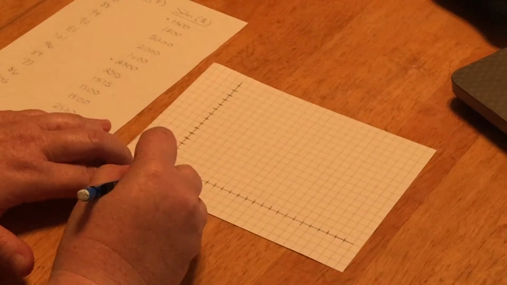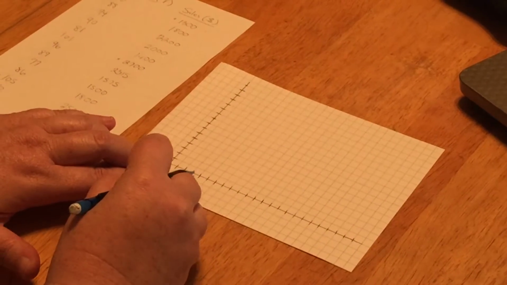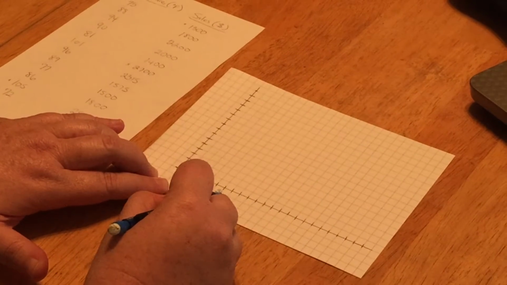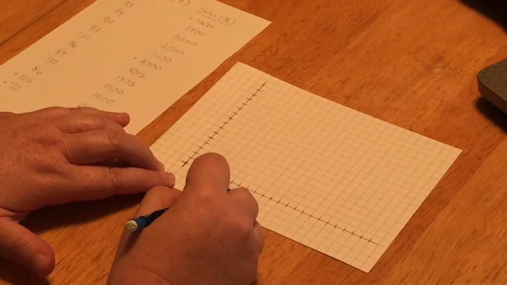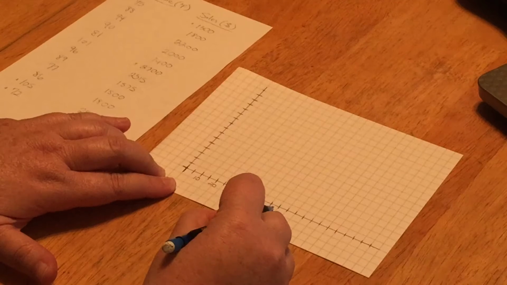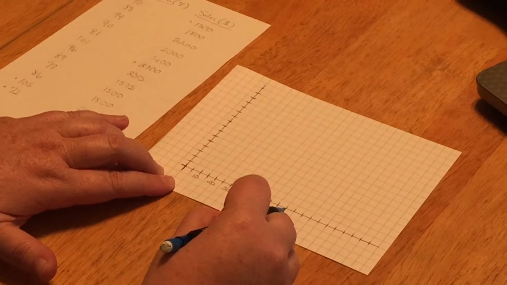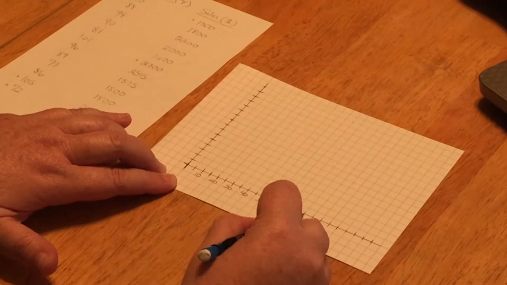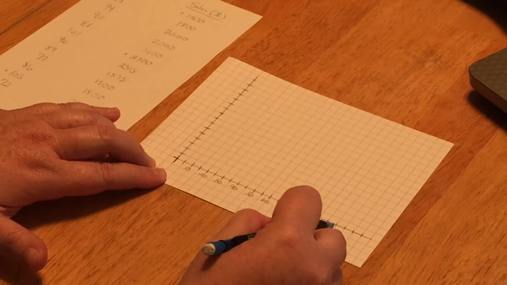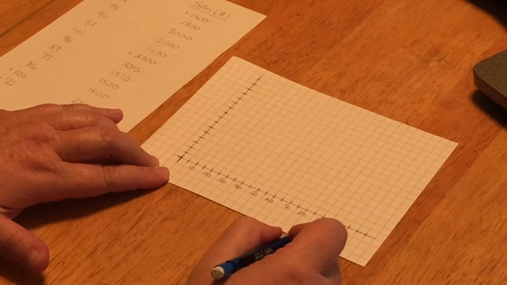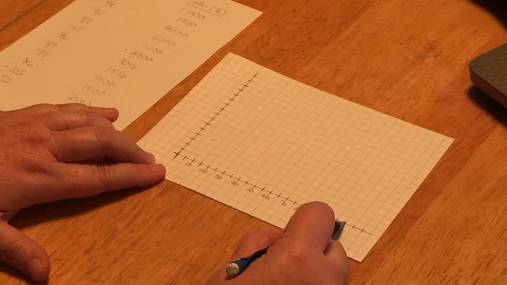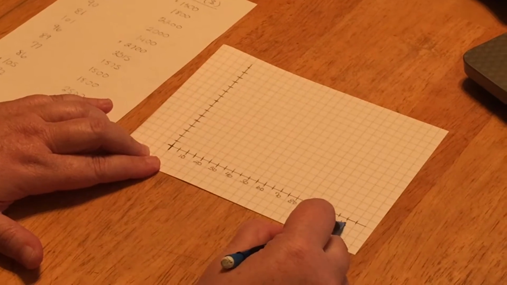So 5, 10, 15, 20, 25, 30, 35, 40, 45, 50, 55, 60, 65, 70, 75, 80, 85, 90, 95, 100, and even though the highest value in my data is 105, I'm going to go a little bit farther. So 105, 110.